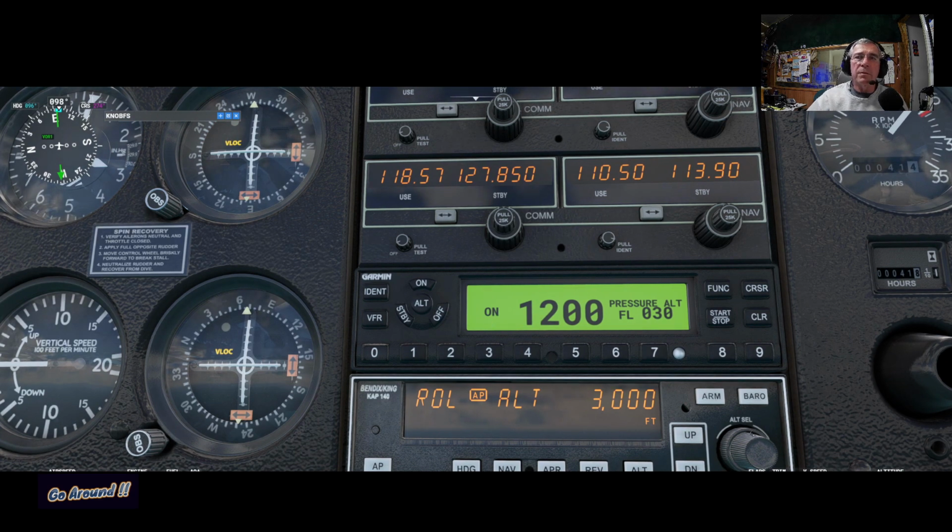So now if you want to change altitudes, just remember, you use the small knob to change the hundreds, and the large knob to change the thousands. And while it's locked onto altitude, you don't have to worry about it, it's just going to hold.